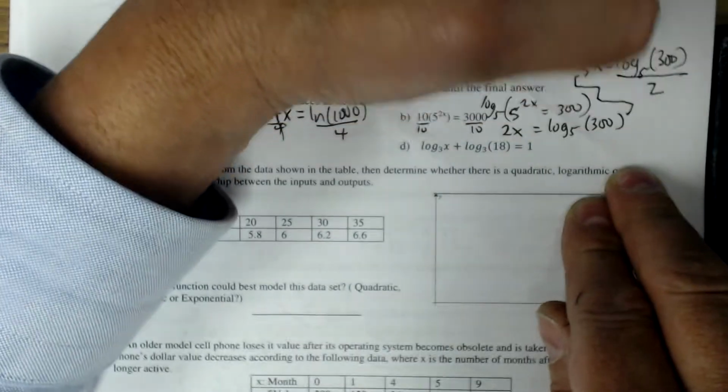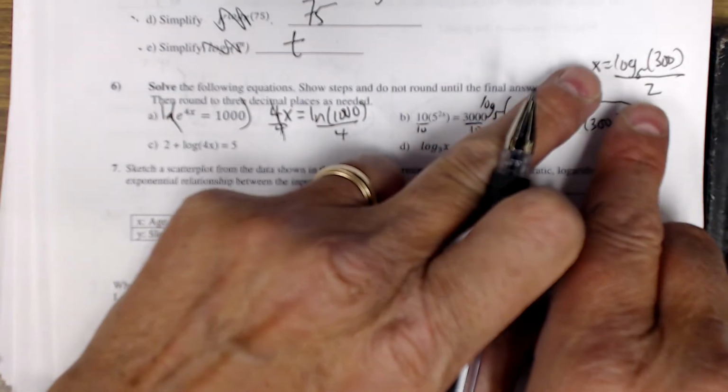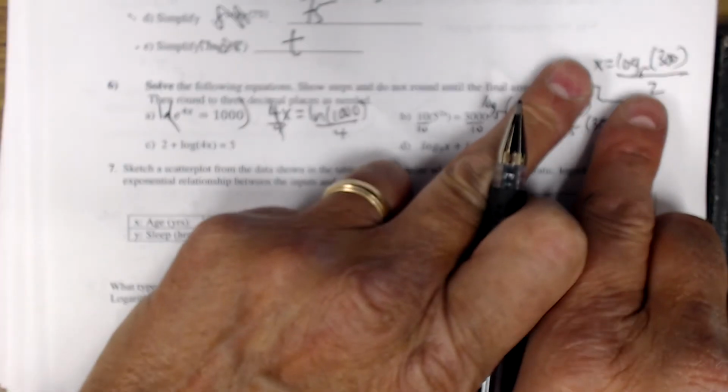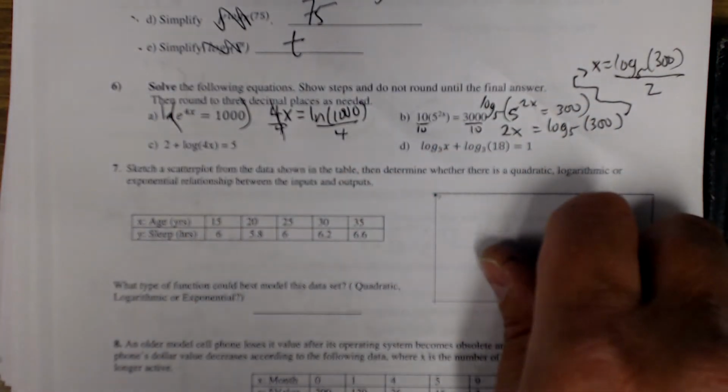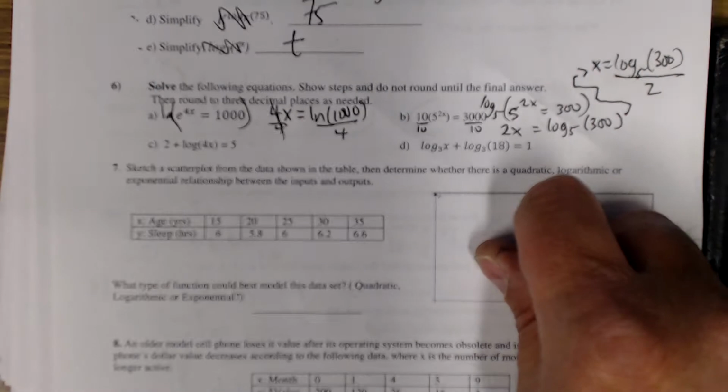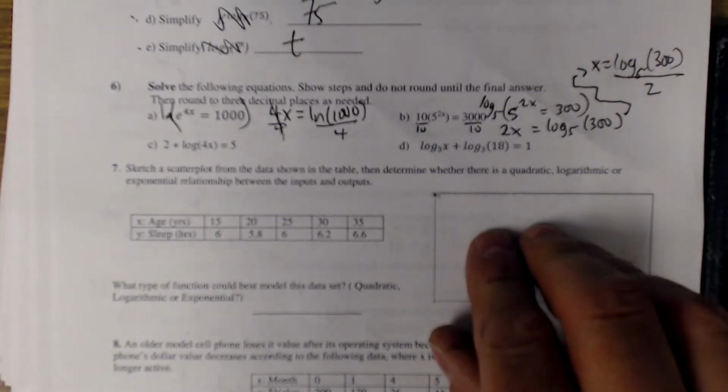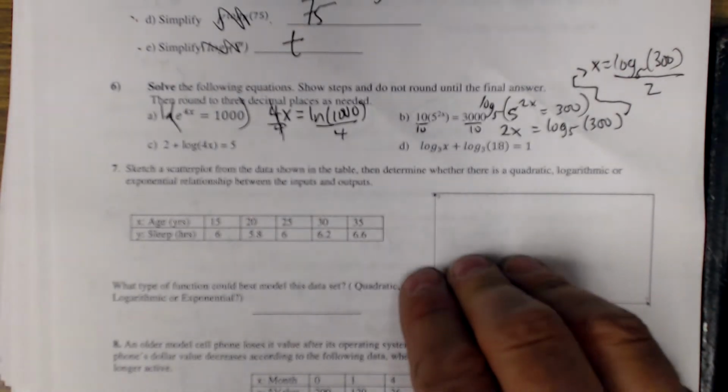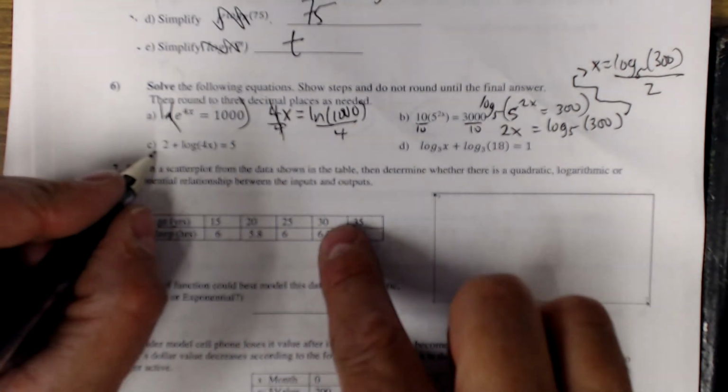So my answer, I'm sorry, there's not much room here, is there? My answer is going to be x equals log base 5 of 300 divided by 2. And if it asked you for an exact answer, you'd leave it like this. And if it asked you for an estimate, or rounding it to 2 decimal places, or 3 or whatever, you'd have to key it into your calculator. We good? Good. Now we're going to move on to C.